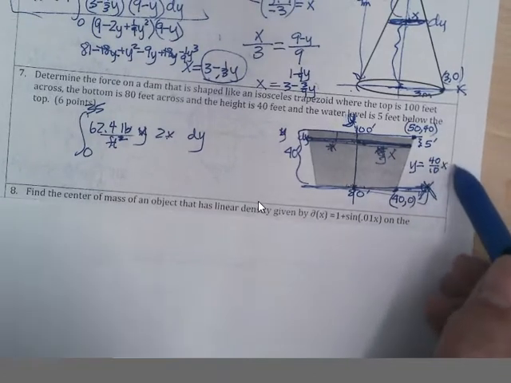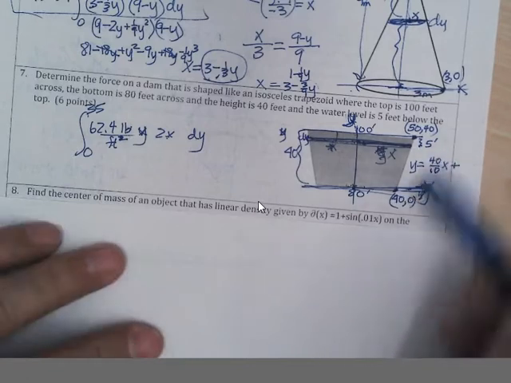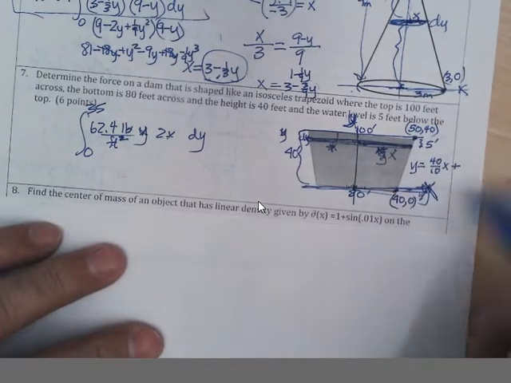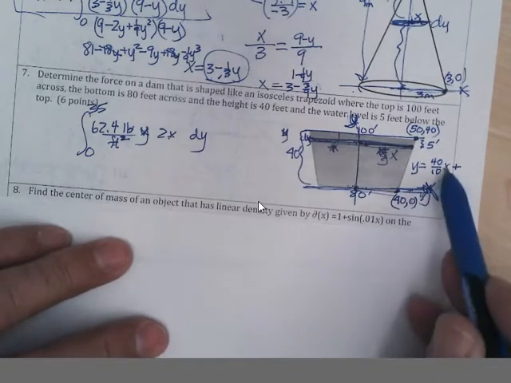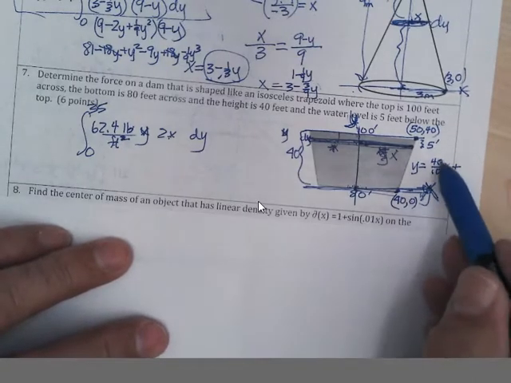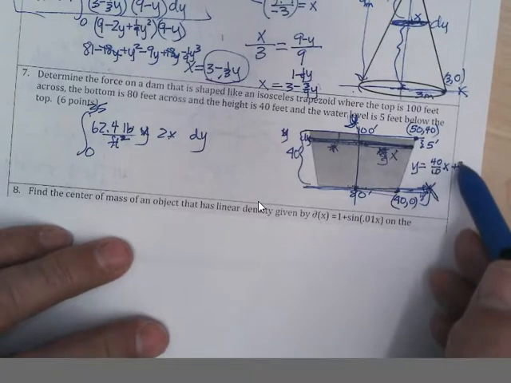X plus the y-intercept. I don't know the y-intercept, so I have to put in a point, so I'll put in 40 for x, and this is 4 over 1, so that's 4 times 40 is 160, so I'd have to do minus 160.